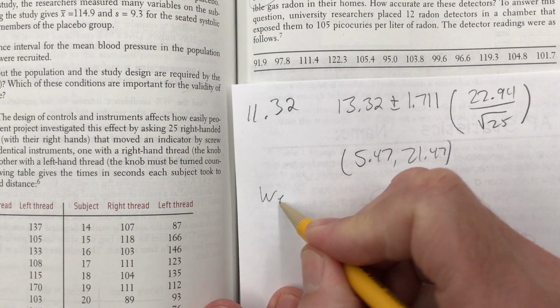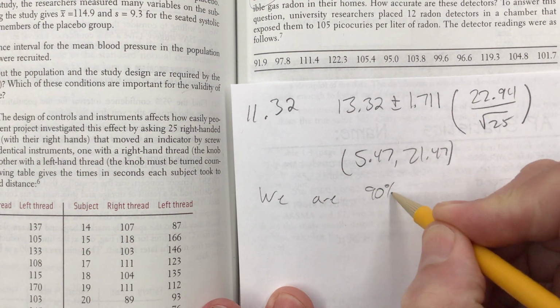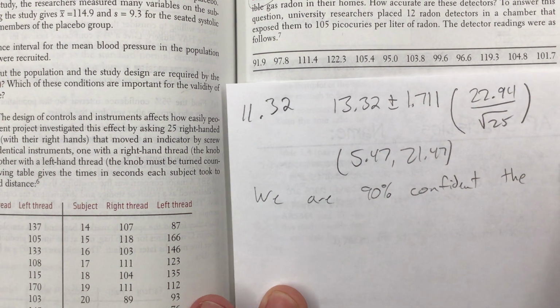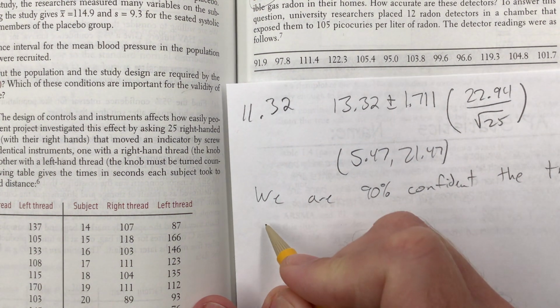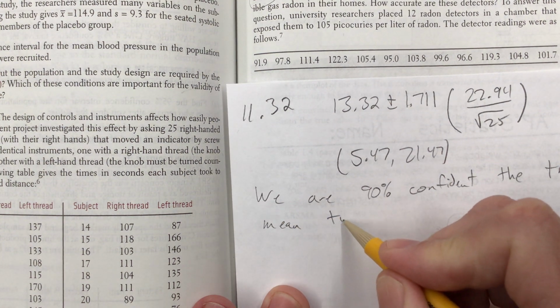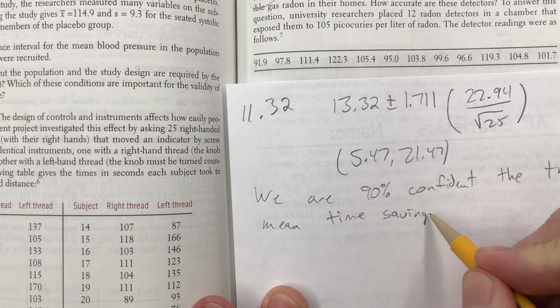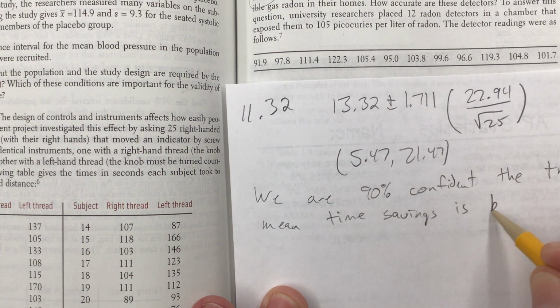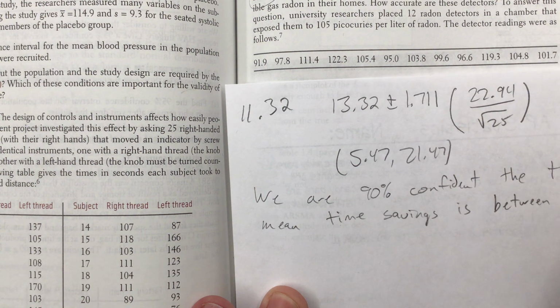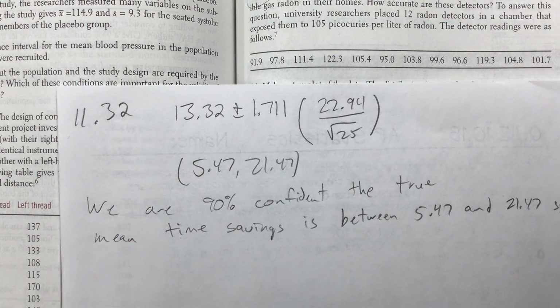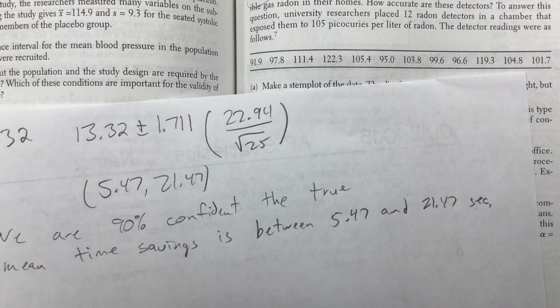Okay, so we are 90% confident the true mean time savings is between 5.47 and 21.17 seconds. Okay. Notice I skipped the checks. I'll just say the checks, right?